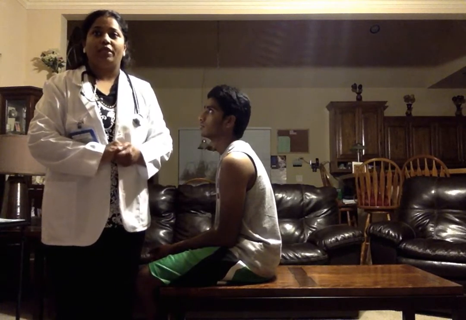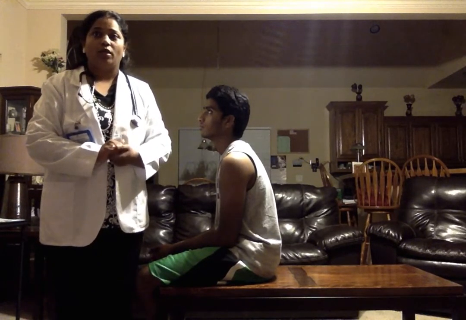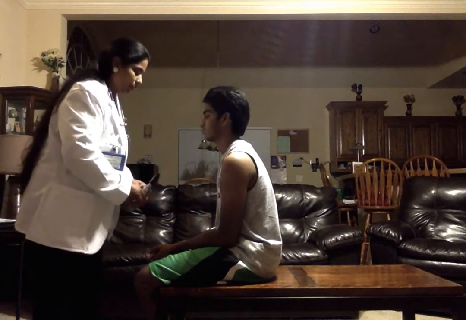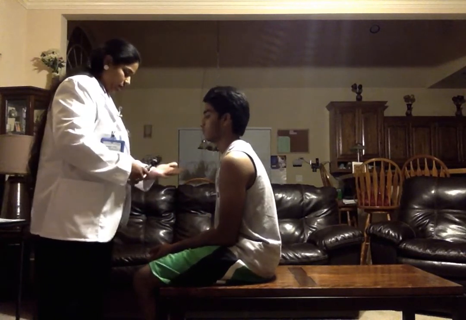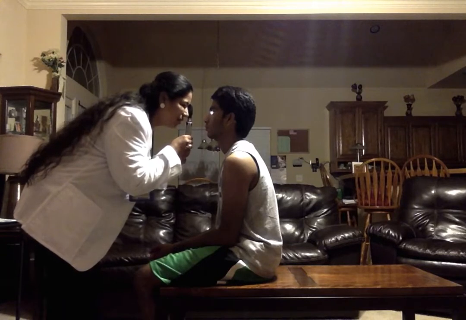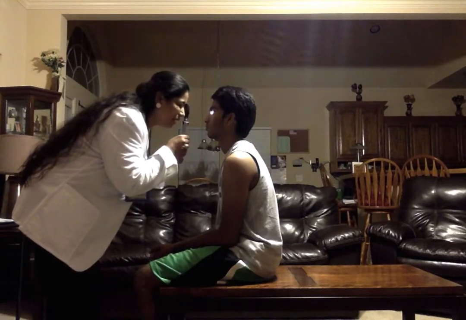Now we have to use the ophthalmoscope and check the fundoscopic examination of the patient. It's going to look into your eyes, just to check your red reflex and your fundus of the eyes, that it looks normal.